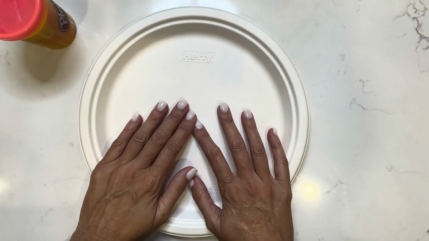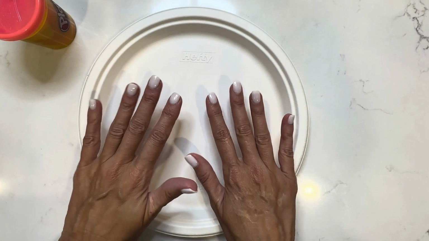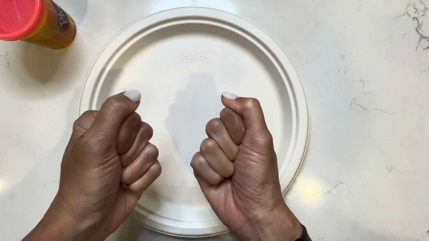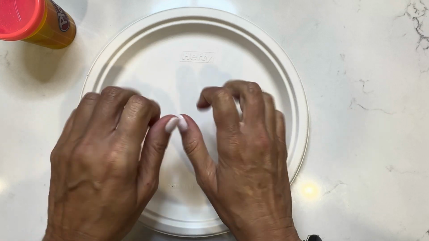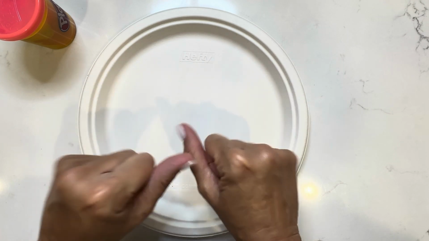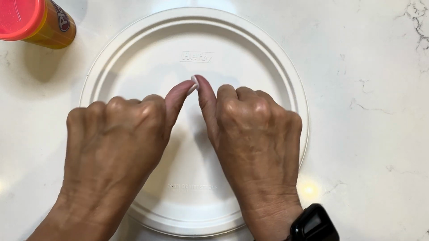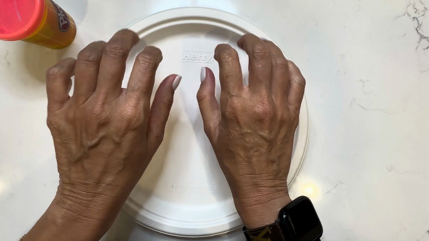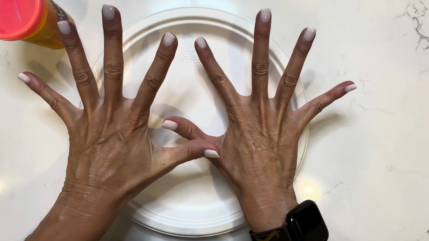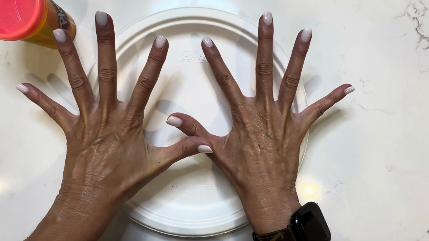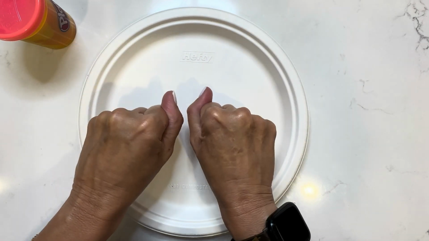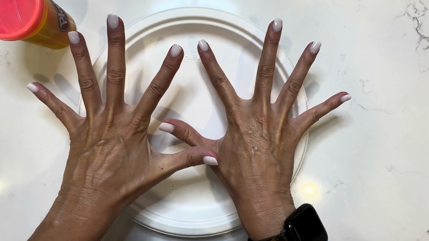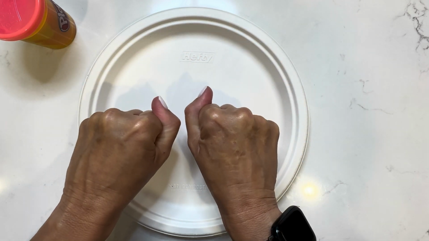Let's start our project for today. But before we start, you have to have strong hands to use Play-Doh. So let's do a couple of quick hand exercises to help get your hands strong, okay? So I want you to hold your hands like this and then stretch them as far as you can. Let's do it again. Stretch. Oh my goodness, that feels so good. Let's do it one more time.